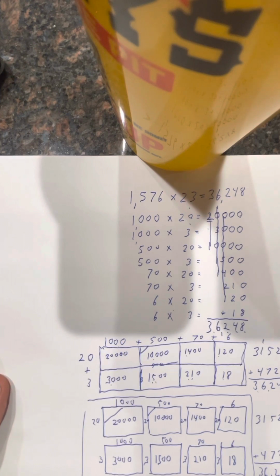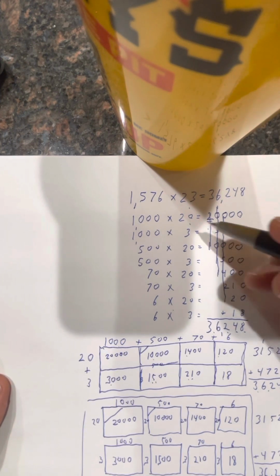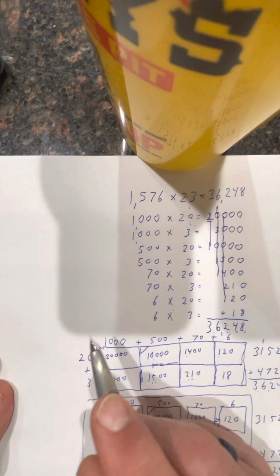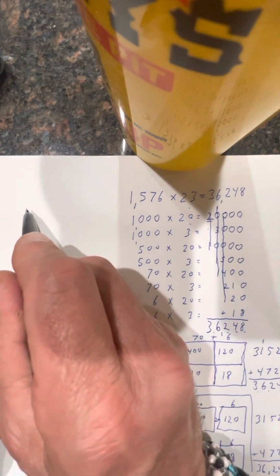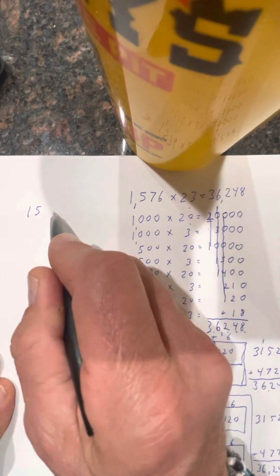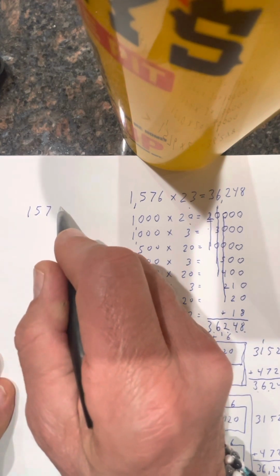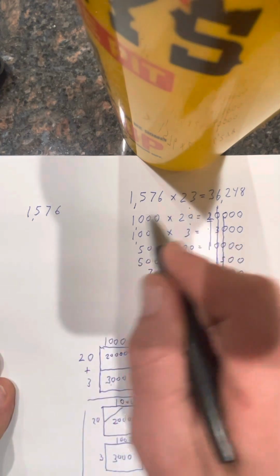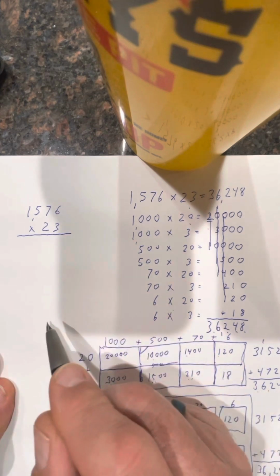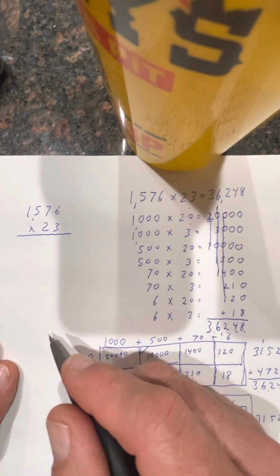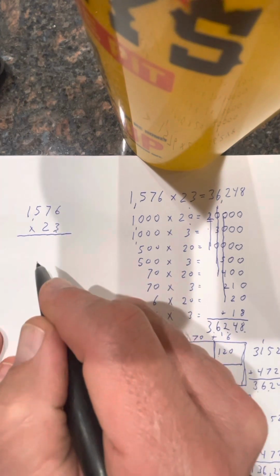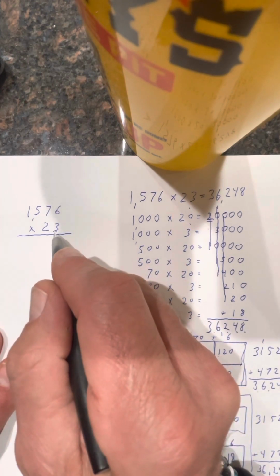The next higher level combines steps. And this is where she says she doesn't understand. So what we would do is we would write it out as the largest number on top. We would stack them. It's a 5-step process. Step 1, stack them. 1,576 times 23. Step 2, we're going to multiply the 1's place value on the bottom times the 1's place value on the top, and we're going to work our way across.